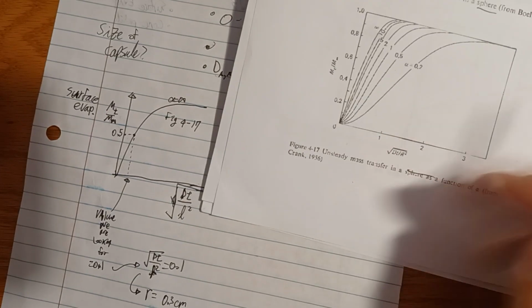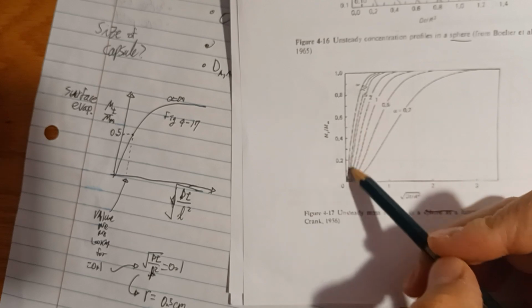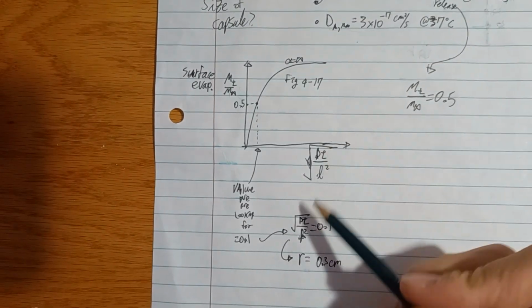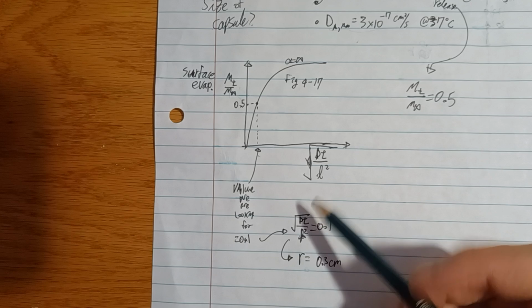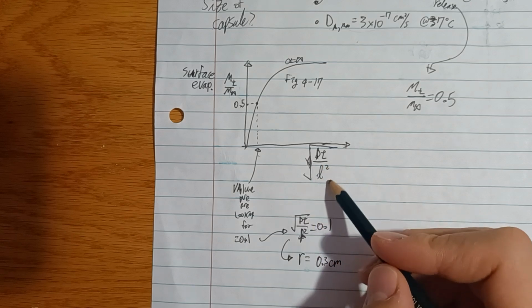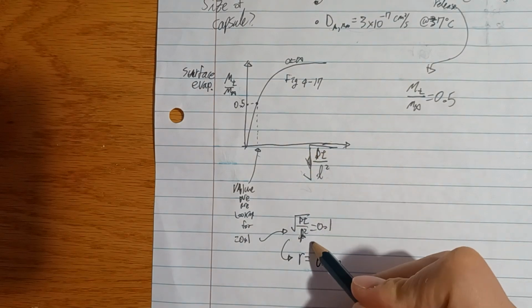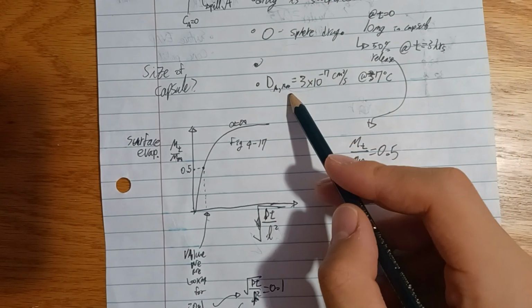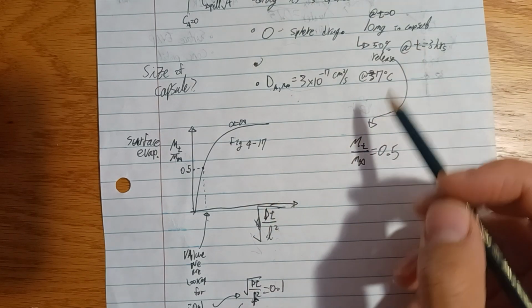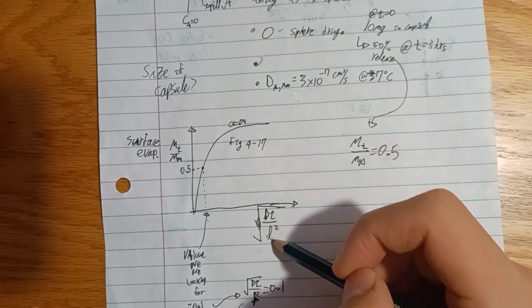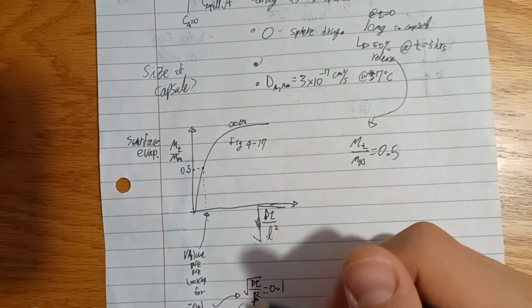And if you do that, it's somewhere like 0.1 maybe. And so that's the value we have for the square root of Dt over L squared. And if you solve this out by plugging in the diffusivity value, the time in seconds, and the length, which is the radius in our case, we get r equal to 0.3 centimeter.